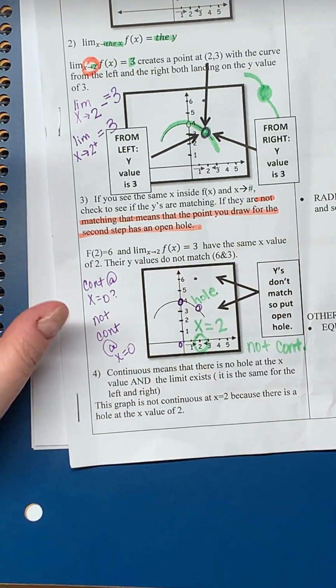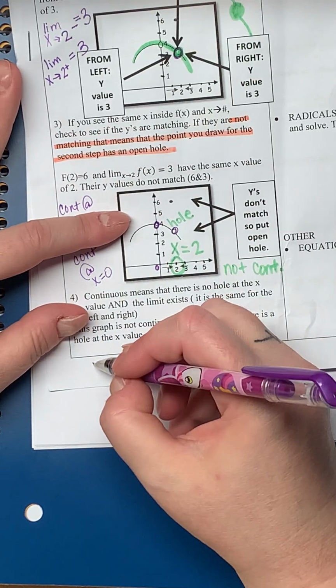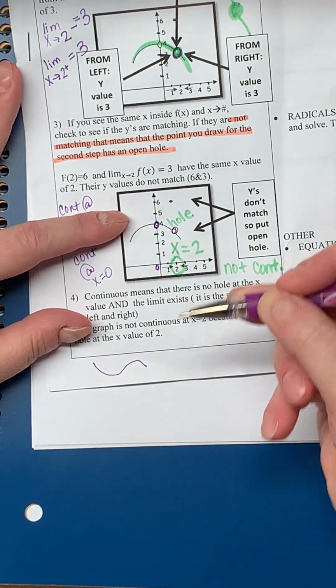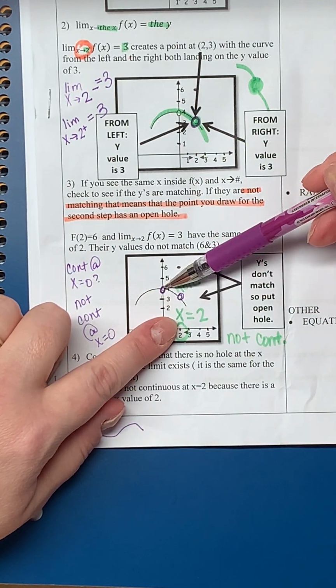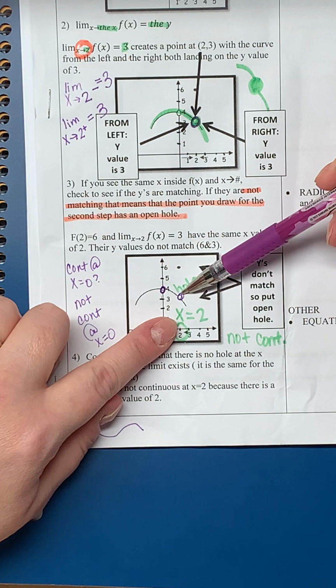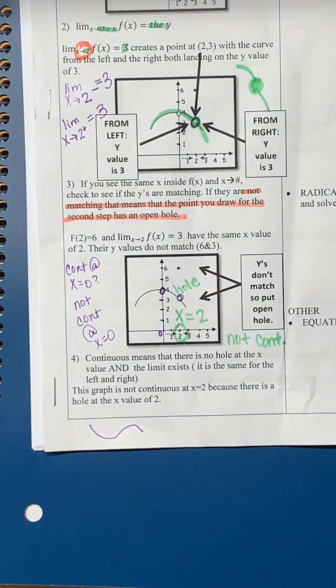So continuous basically means you can trace the curve and never pick up your pen. So if I look at this curve, if I try and trace it, I have to pick up my pen wherever the hole is. So it's not continuous.